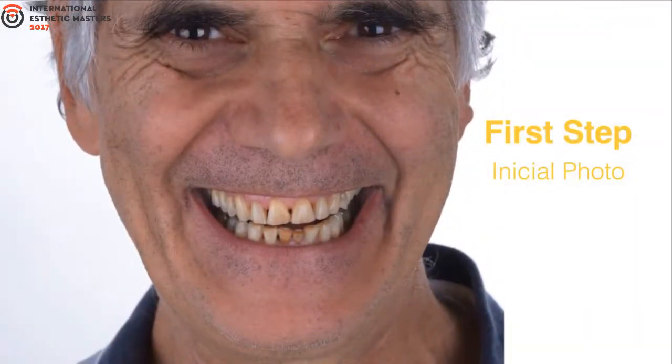Initially, the patient had not demonstrated any TMJ symptoms. We took the initial photos the same way that we had previously discussed in the outsourced smile design workflow.